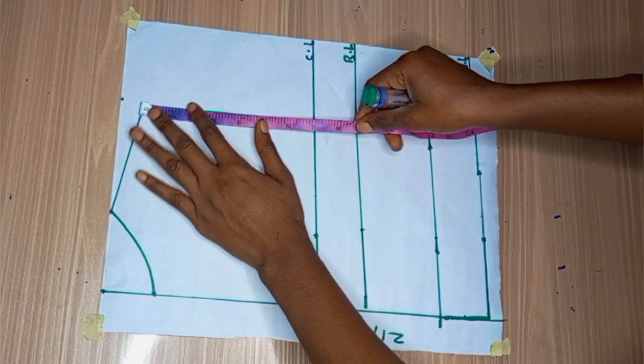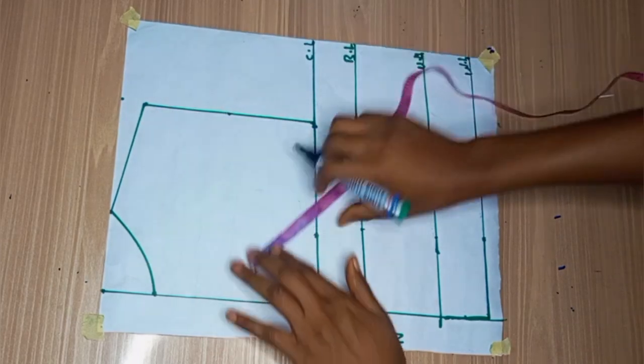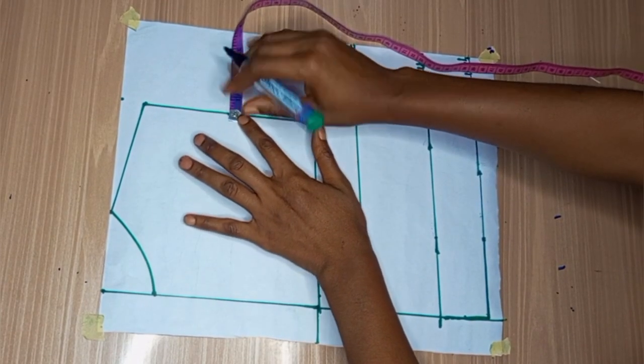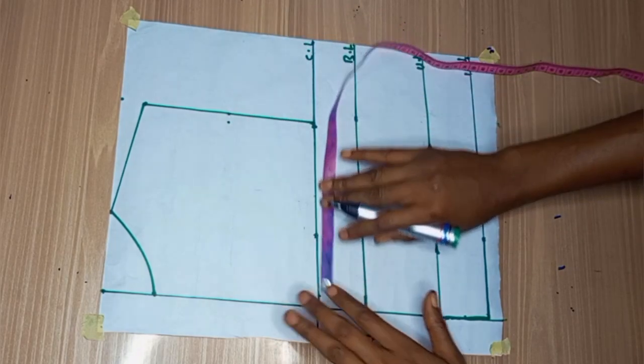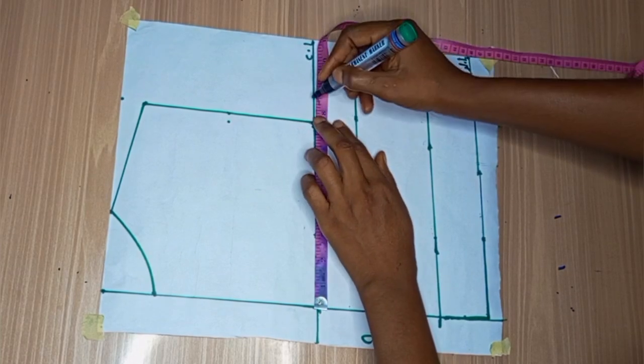So I'm going to come to this line here to mark the midpoint. Then on that point I'm going to go in by 1/2 inch, just the way we did for the front pattern. Then I'm going to come to the chest line, divide my bust circumference by 4. I'm going to mark it on the chest line.